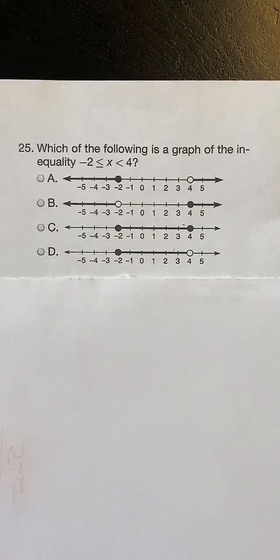All right, so for 25, which of the following is a graph of the inequality -2 is less than or equal to x, which is less than 4? Is it A, B, C, or D?